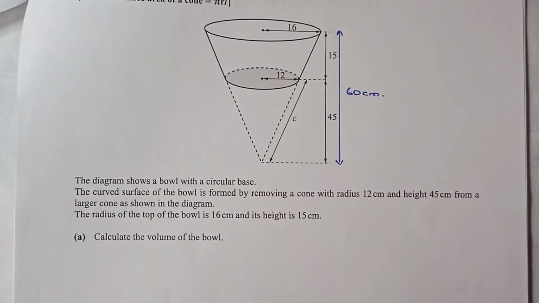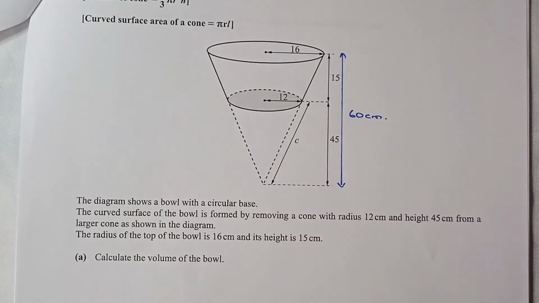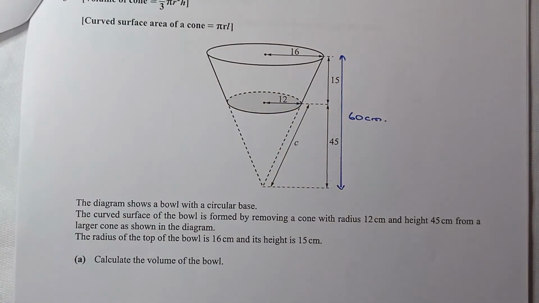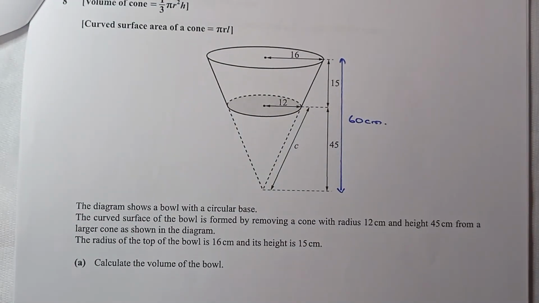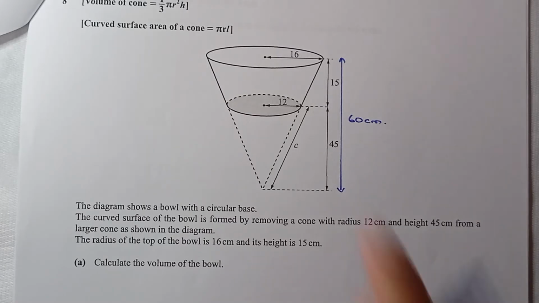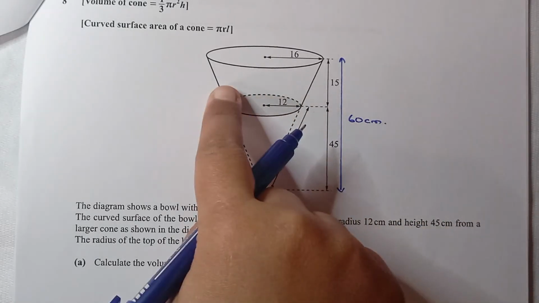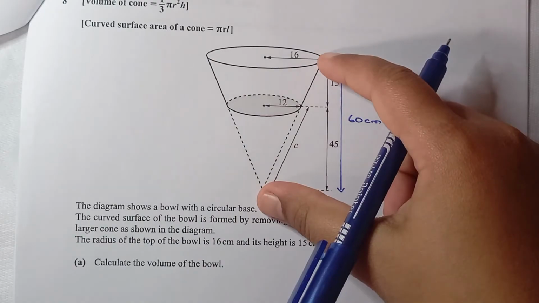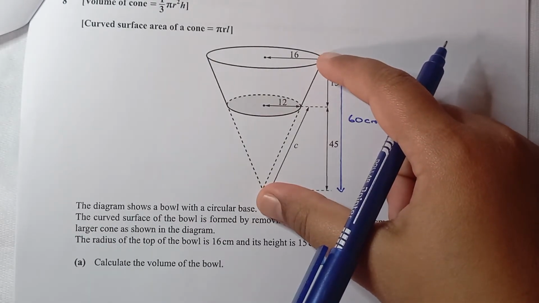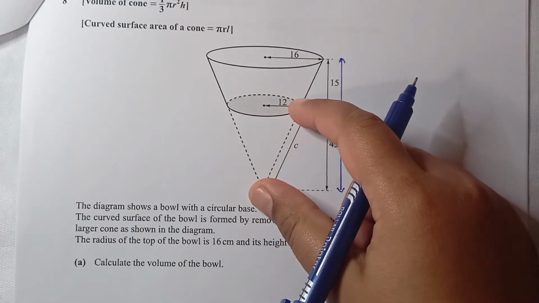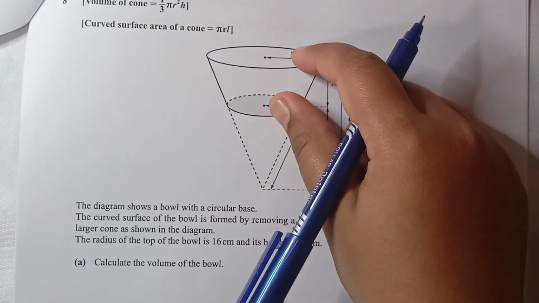Okay, now for the first part A, calculate the volume of the bowl. So to calculate the volume of the bowl, what we need to do is find the volume of the larger cone, and subtract the volume of the smaller cone, and we will get the volume of the bowl, right?